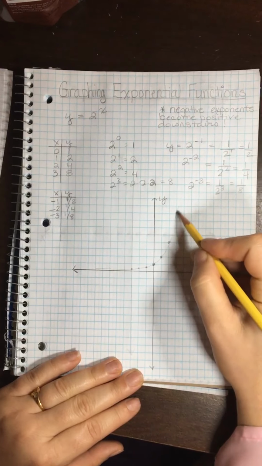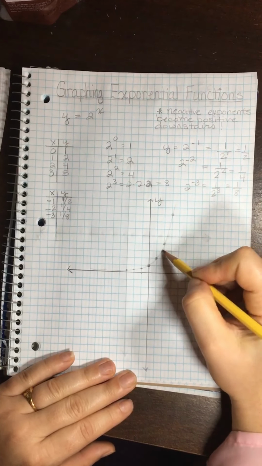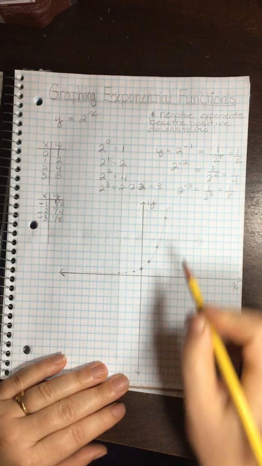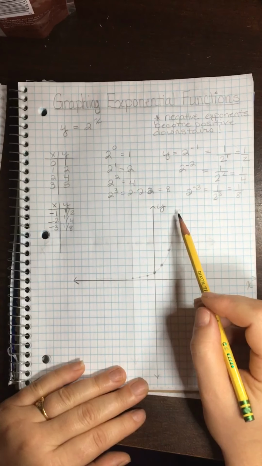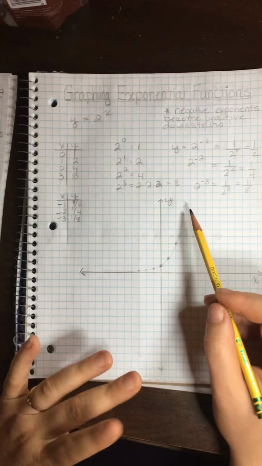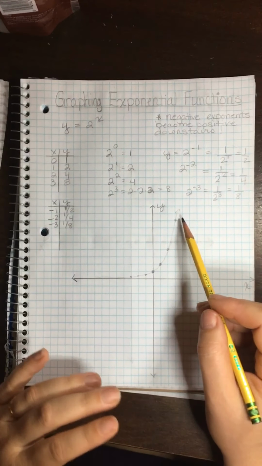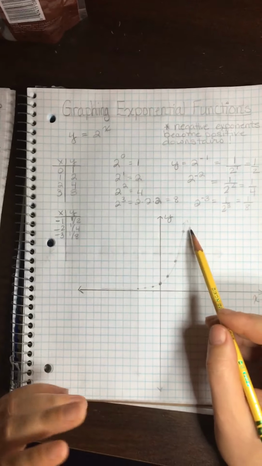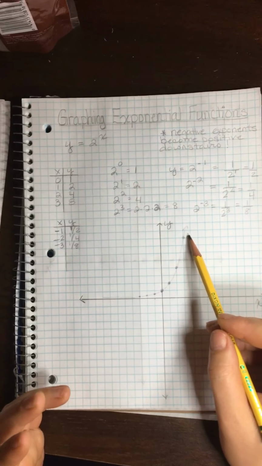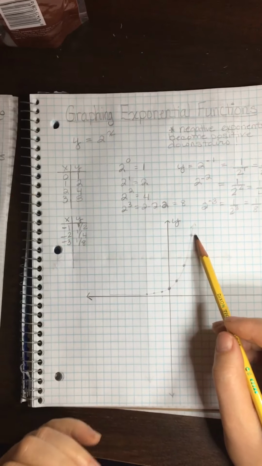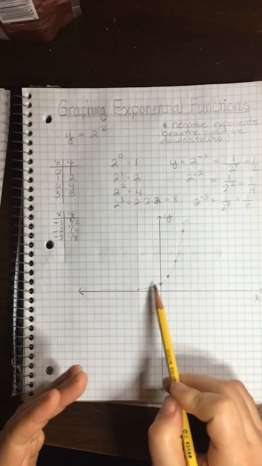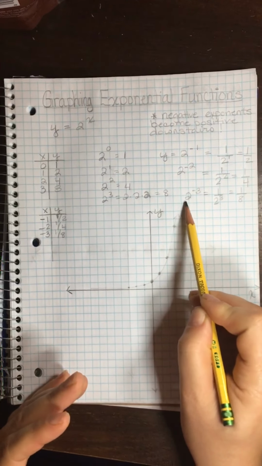So let's talk about that for a second. When the news says that something grows exponentially, let's think about the coronavirus right now, the COVID-19 disease, right? They're talking on the news about how this disease is growing exponentially, meaning it's growing really fast. So this graph is showing exponential growth.